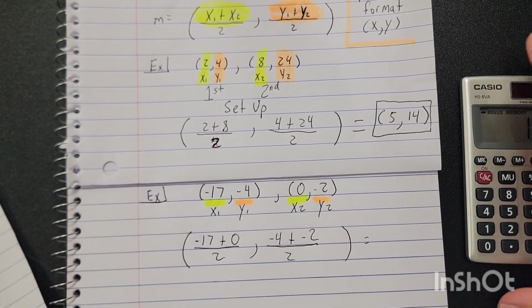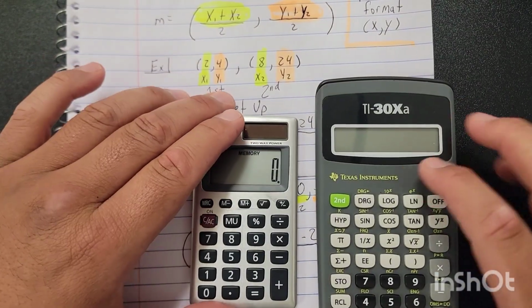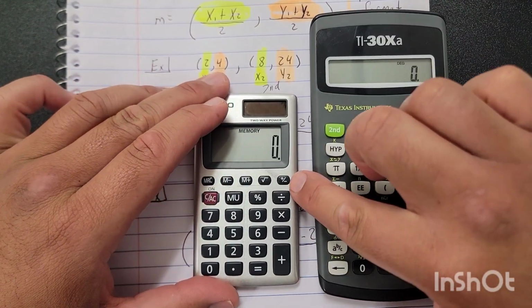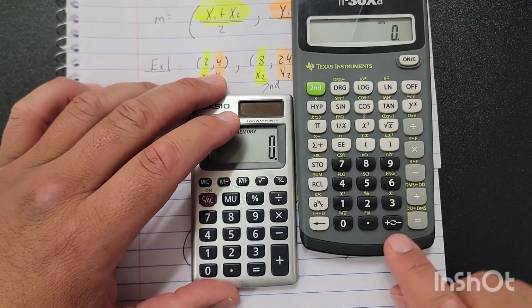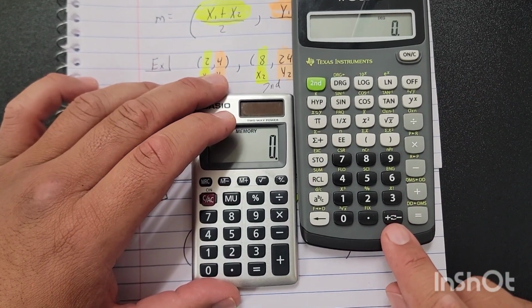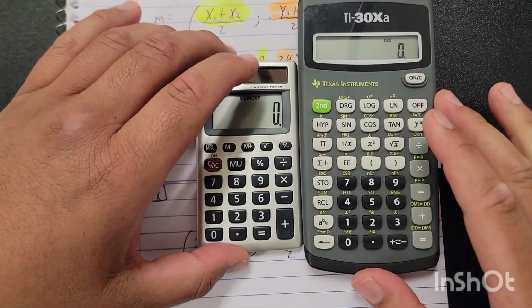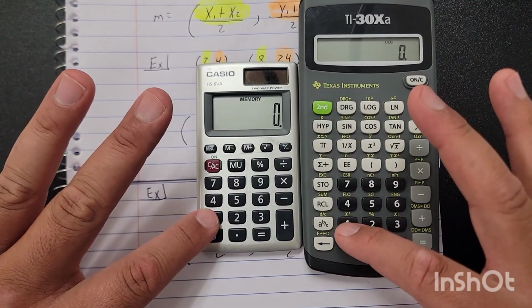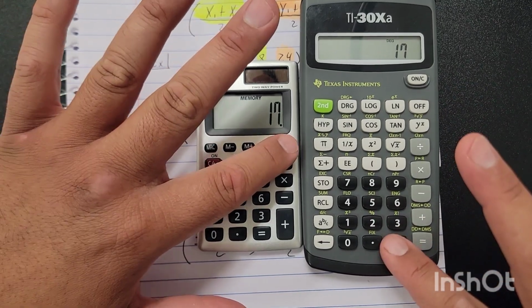Now on the calculators, it's kind of weird to type these in, so I'm going to show you on these. The positive negative button is right here. On these smaller calculators, you see a little plus minus, that's the positive negative. Over here on this calculator, this is the positive negative, okay? So if I type in negative 17 plus 0, you have to put the 17 first, and then you have to push that positive negative button.